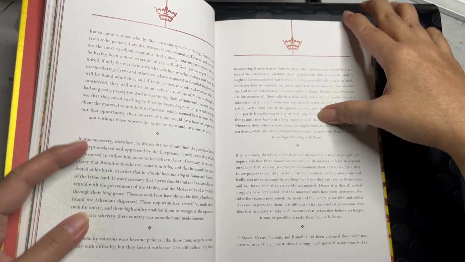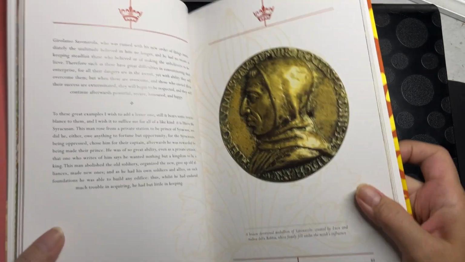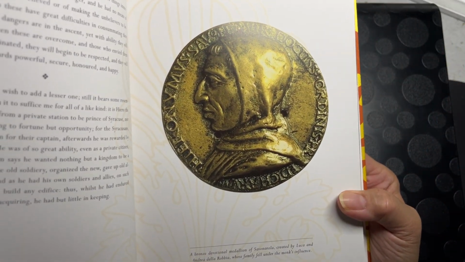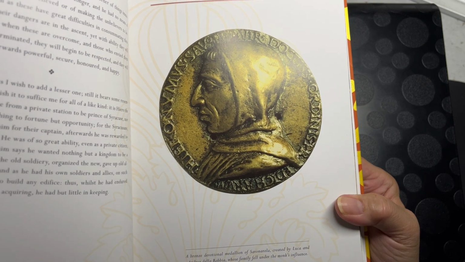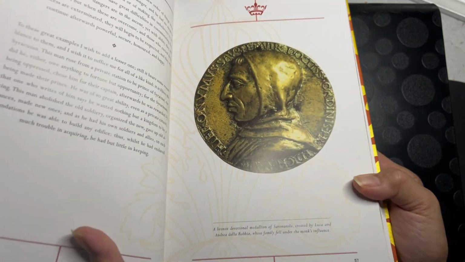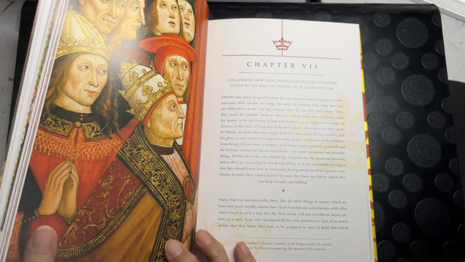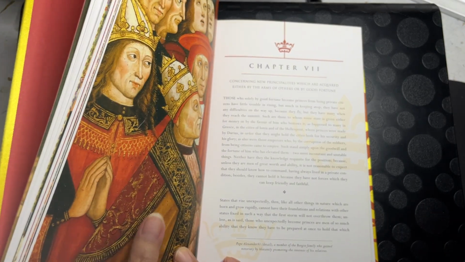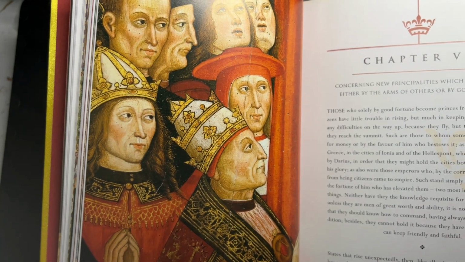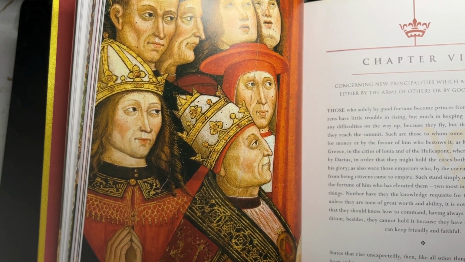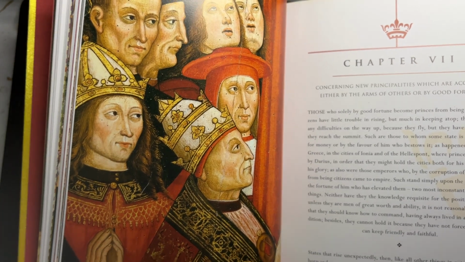let's move this light a little bit. This is a bronze devotional of Savonarola, created by Luca and Andrea della Robbia, whose family fell under the monk's influence. Oh, that's why it looks like he's wearing a monk's robe, you know. Look at this. Pope Alexander VI, a member of the Borgia family, who gained notoriety by blatantly promoting the interests of his relatives.